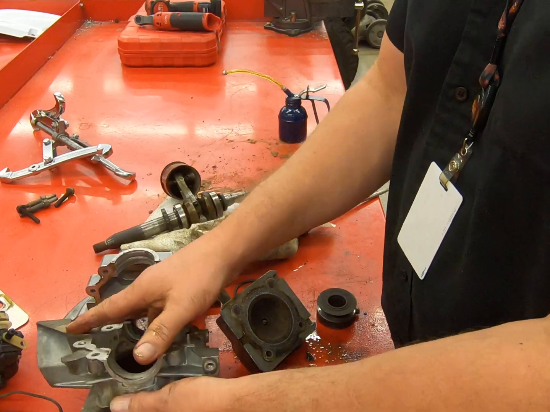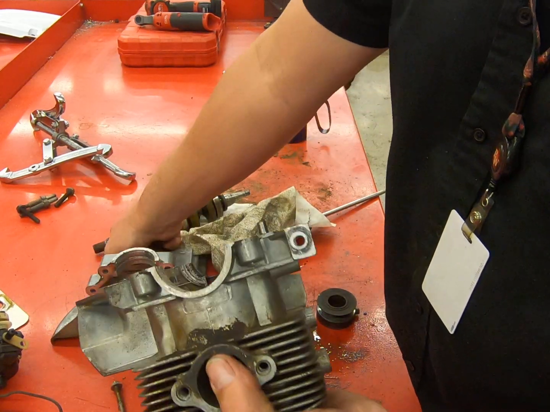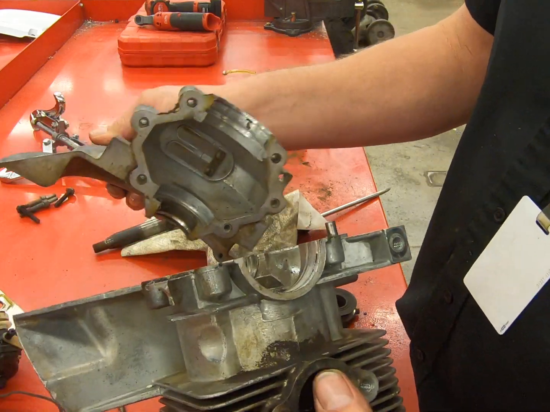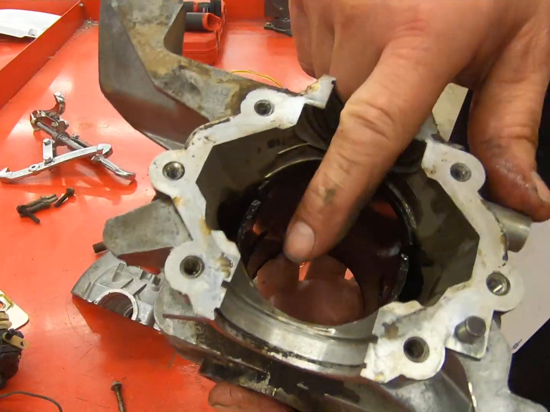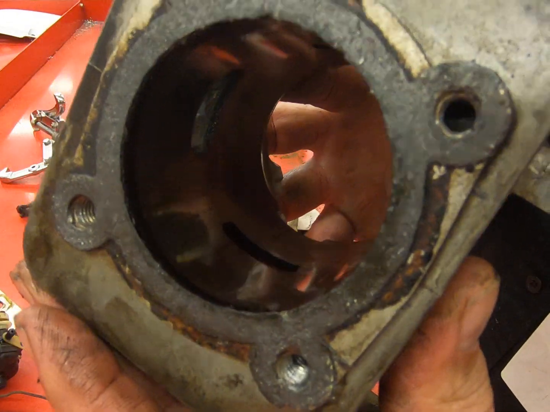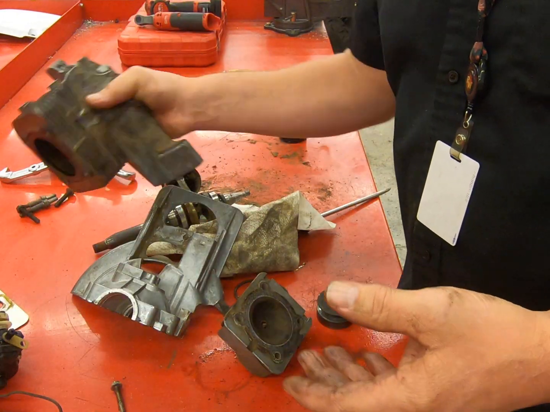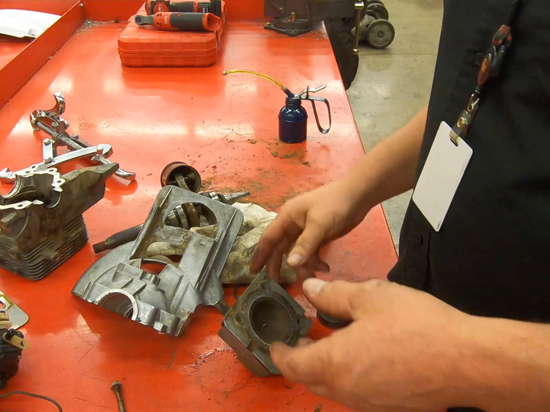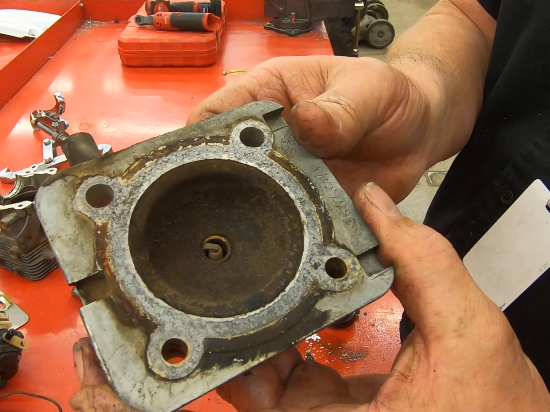We have our crankcase, which in this case is two-piece. We know about the transfer ports within the cylinder. We know about the exhaust ports within the cylinder. There's no porting in the head. Here's our head, simple design.